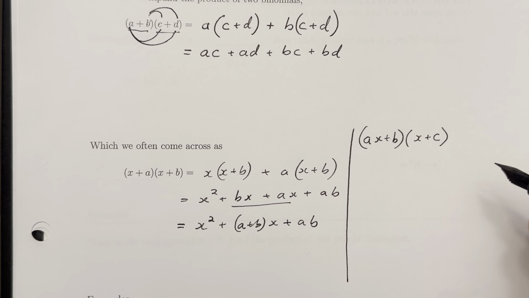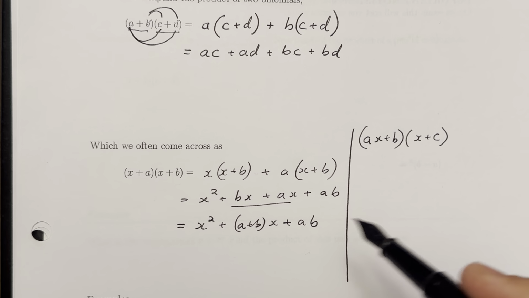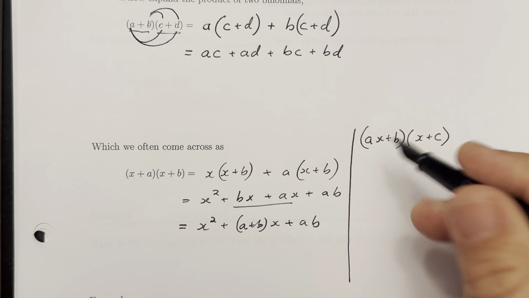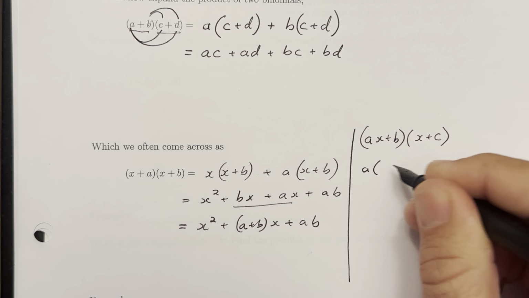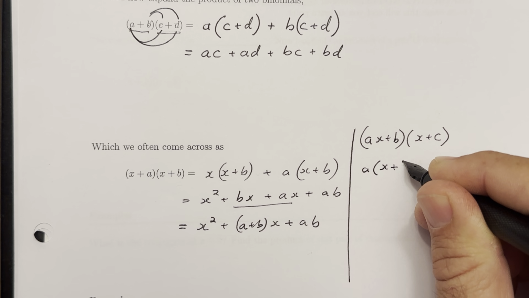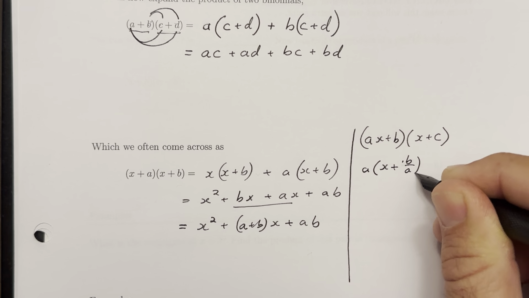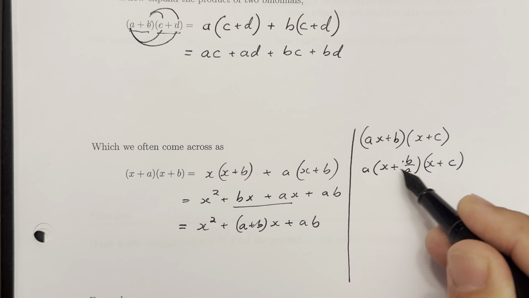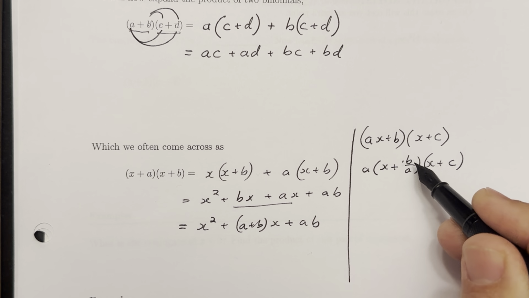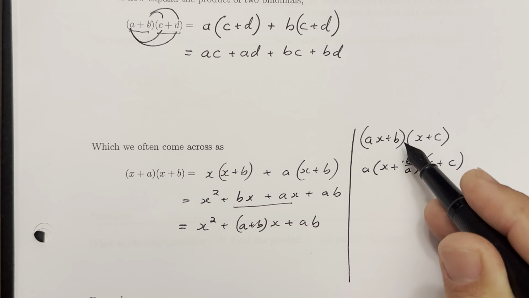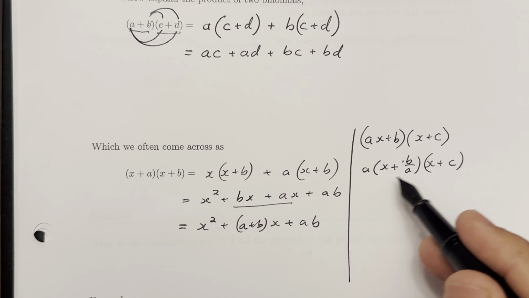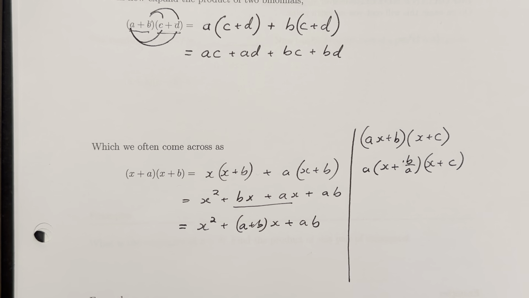So going through this again, in order to use what we got before, I can factor the a out of the first term so that it becomes like what we saw before. Note that if I distribute this a to both terms, this would become ax, and b over a times a just becomes b. And now I've got simply two binomials similar to what I had here before.